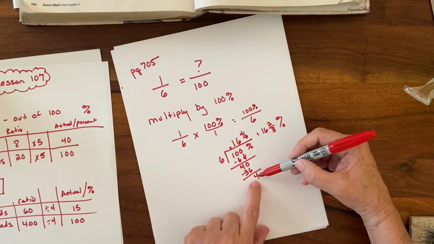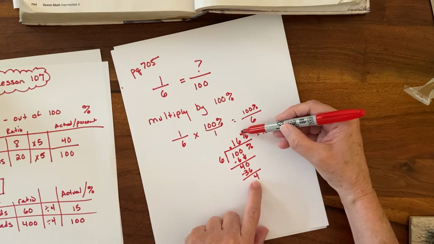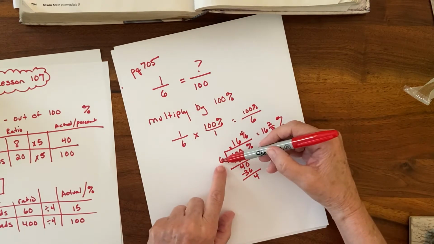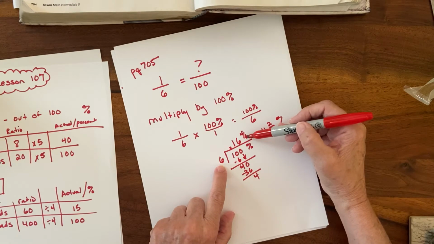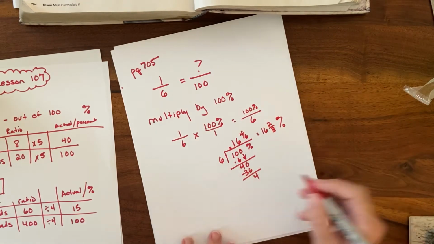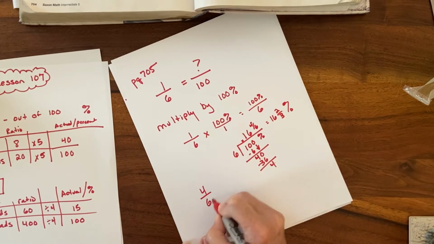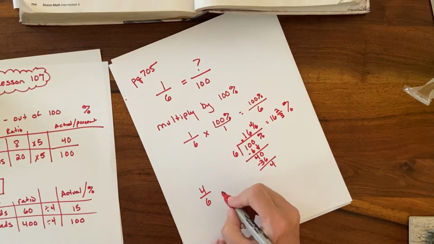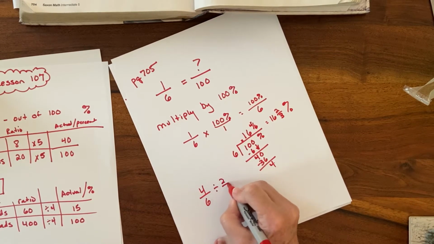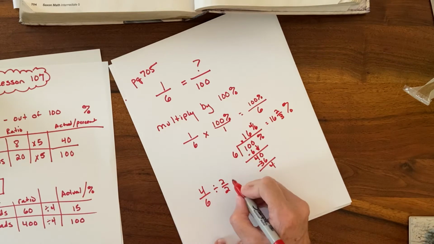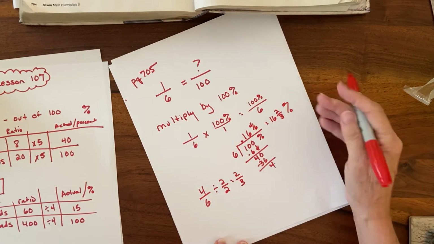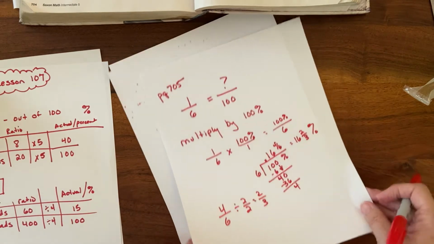You remember how you take your remainder and you put it as the numerator, and you take your divisor and put it as the denominator? And then I just reduced by dividing by the greatest common factor. So I know that it's 2, right? 4 divided by 2 is 2. 6 divided by 2 is 3. So that's where I came up with my 2/3, okay?